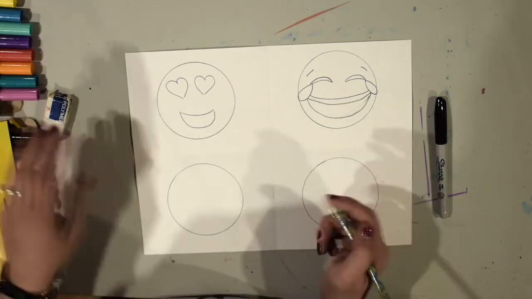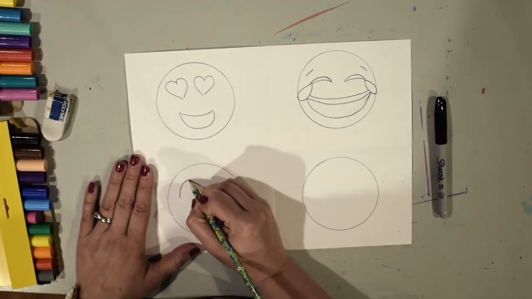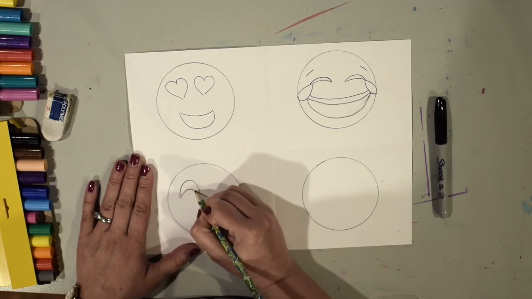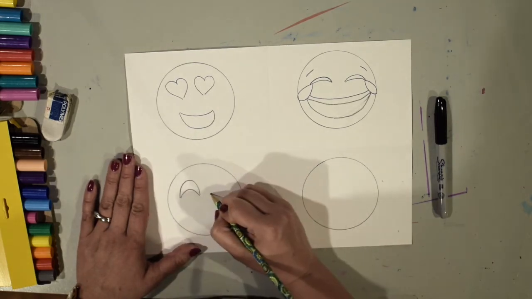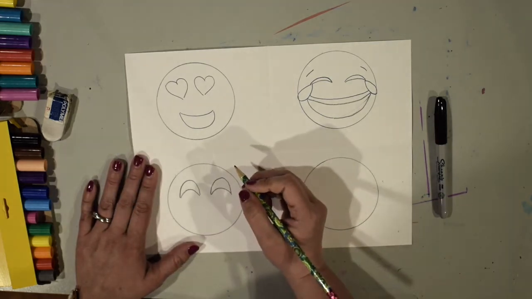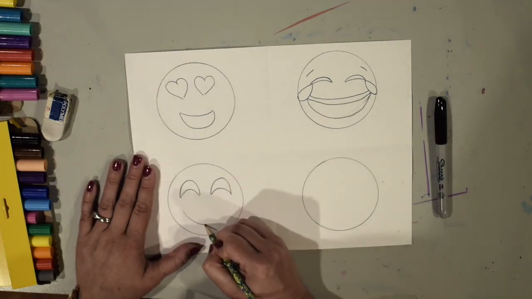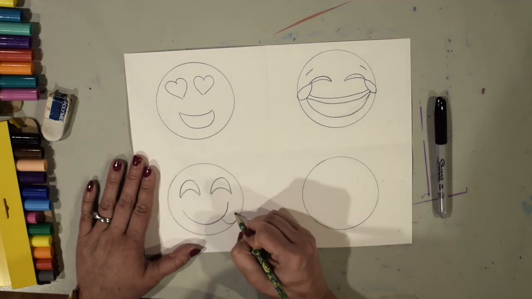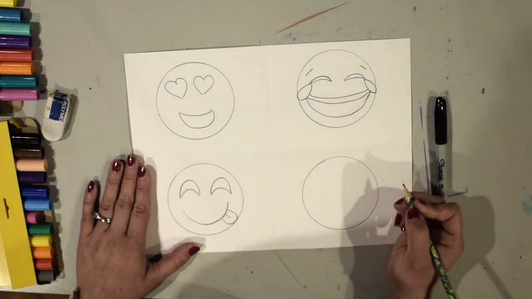Okay, so the next one I'm going to do, the eyes are kind of upside down U's like this, and again we'll go back and color those in with a black marker. And then there is a smiley face and a tongue sticking out on one side.